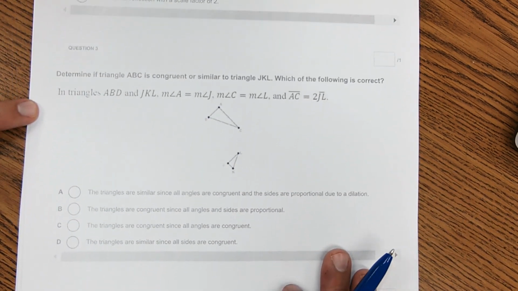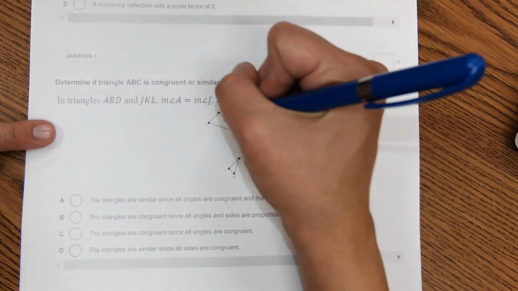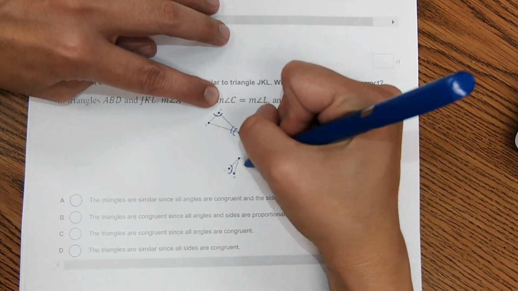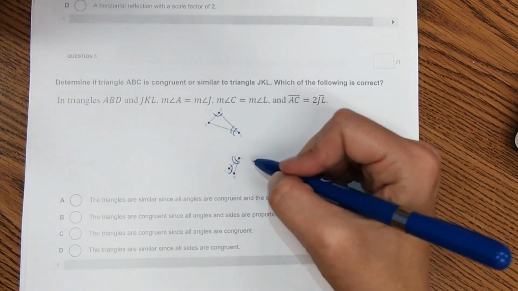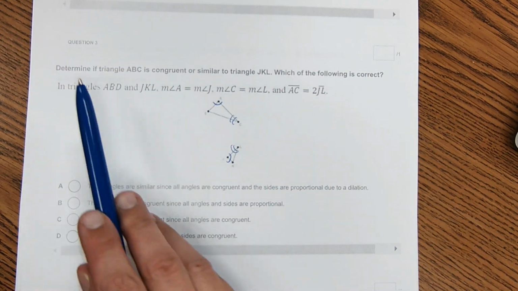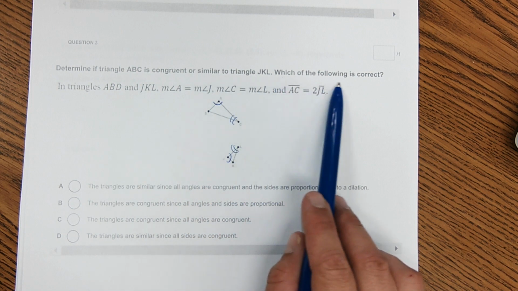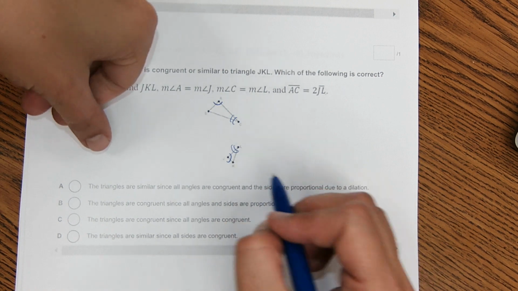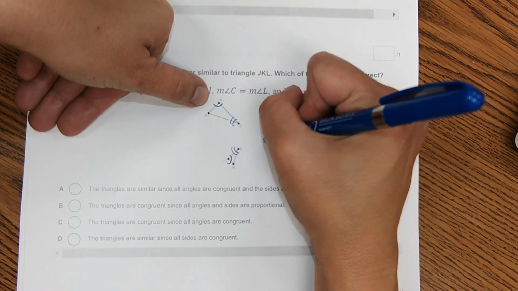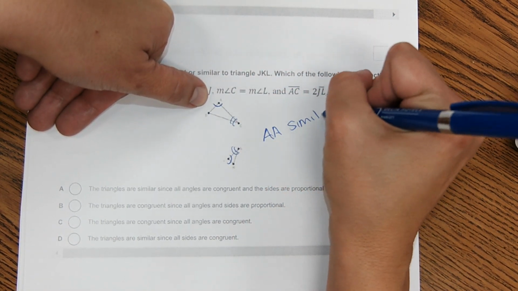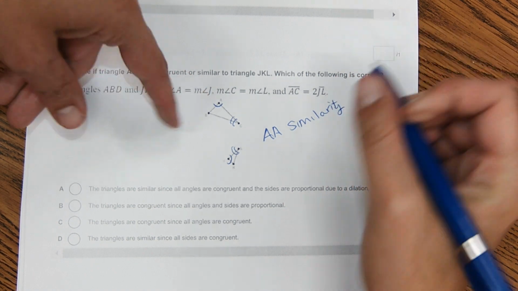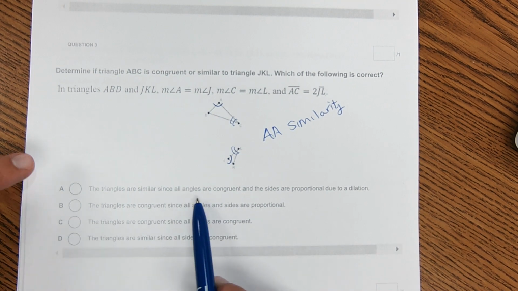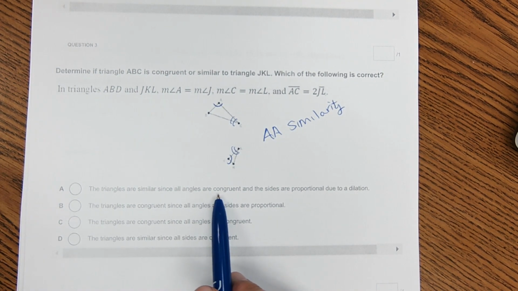The next one, same thing. It says that angle A is equal to J, and angle C is equal to L, and they're related through a scale factor of 2. Determine if they are congruent or similar, which of the following is correct. We have angle-angle similarity. Once you have two angles the same, you know that the third angle is the same, and you can say that they are similar. So yes, they're similar, since all angles are congruent.